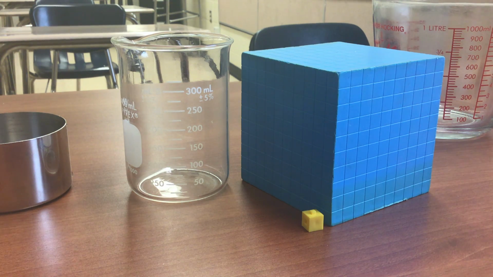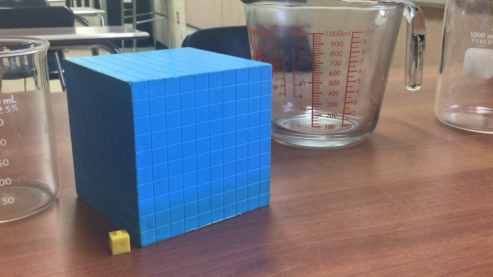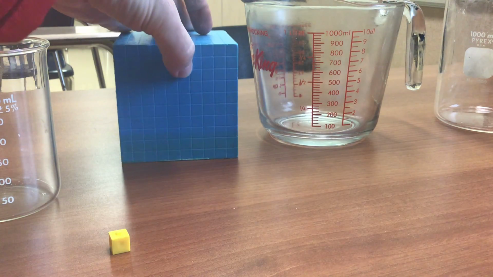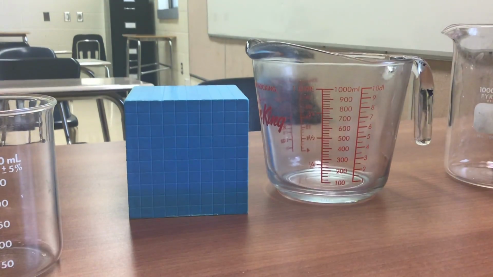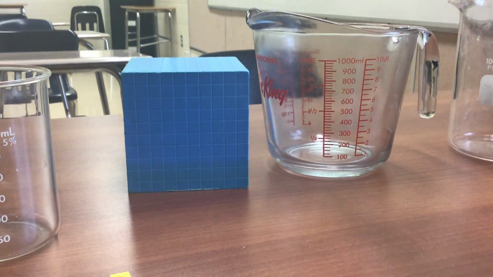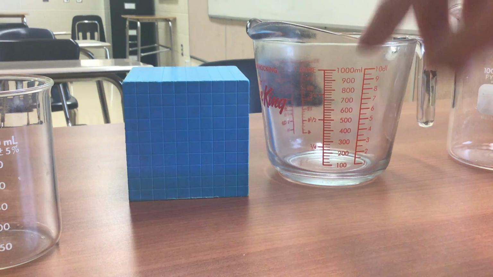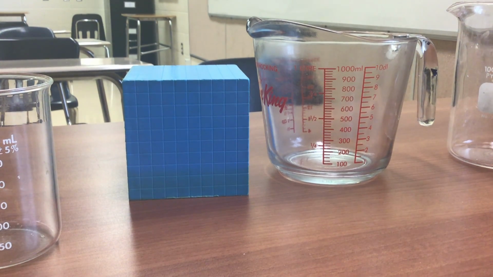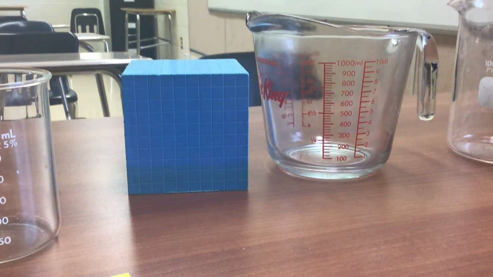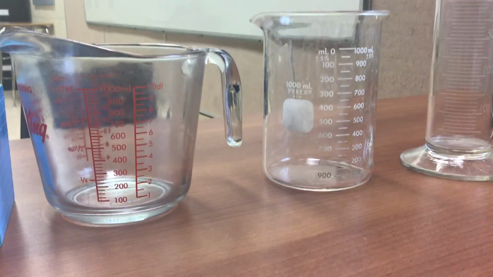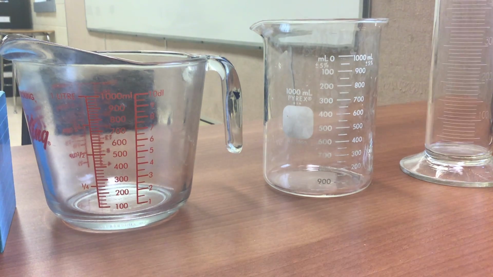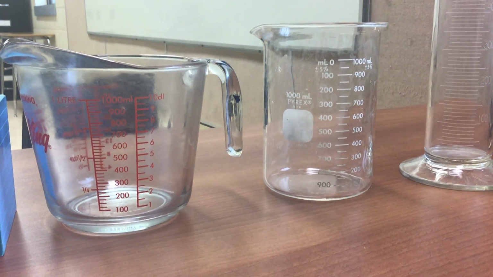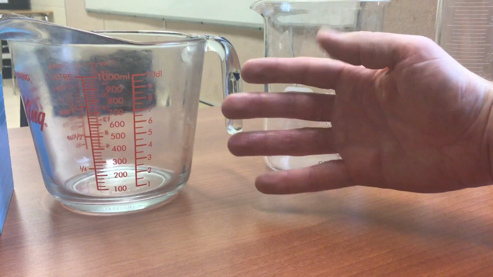Now let's look at some things that we can use to measure a liter. Okay, you can see, I'm going to put that about the same level. There is 1 liter. And here is a measuring cup that measures up to 1,000 milliliters, or 1 liter. Likewise, this container right here also measures to 1 liter. So you can see how big these are compared to my hand here.